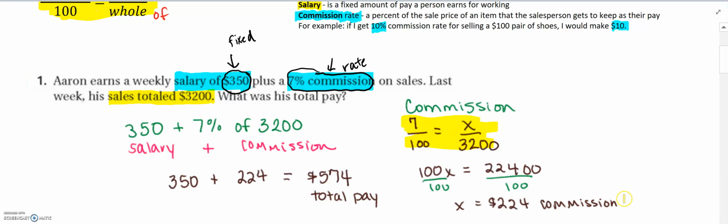So this is the amount of commission. That's what we just solved for, the amount of commission based on the rate of commission. And of course, 3,200 was the total sales.